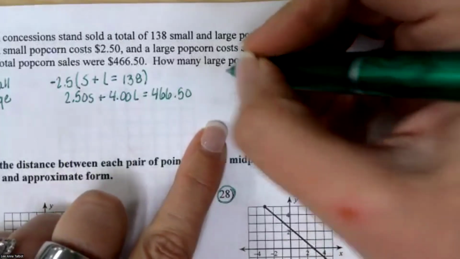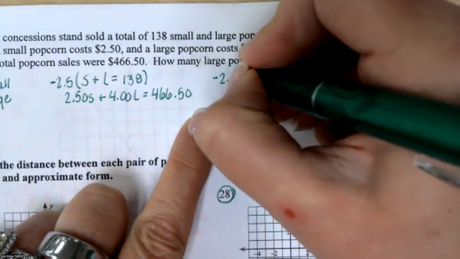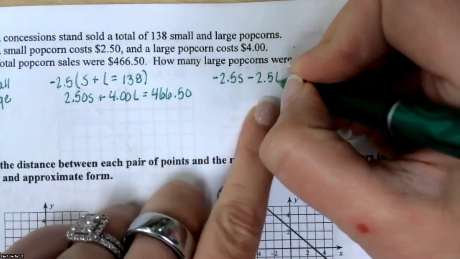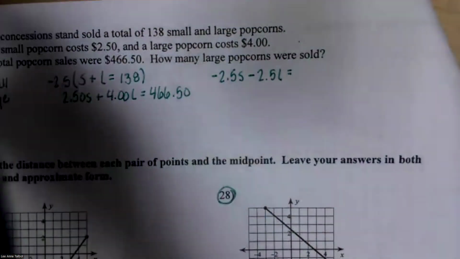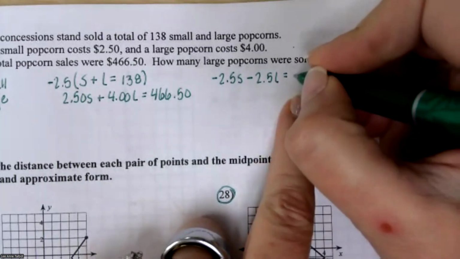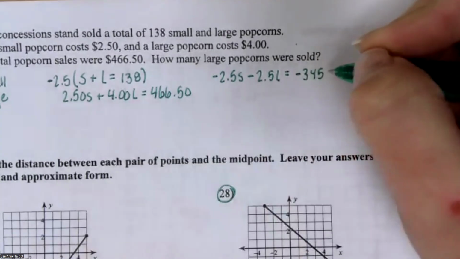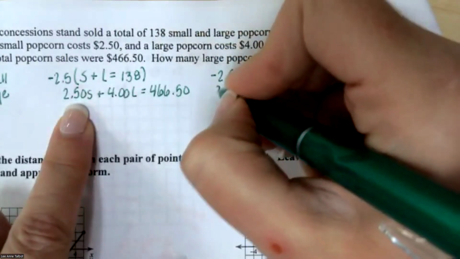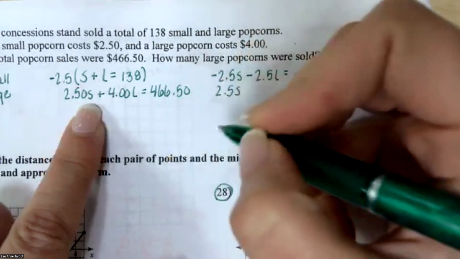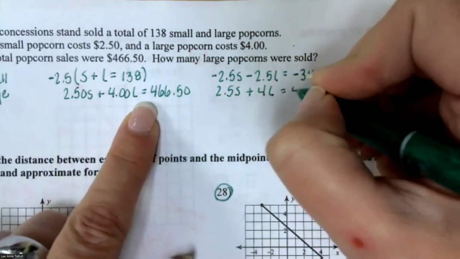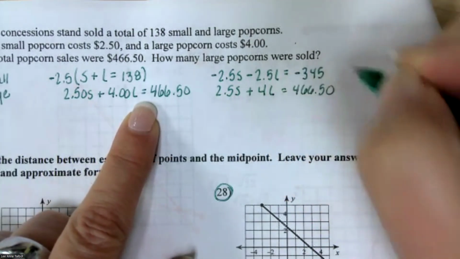Okay, so that's going to give me negative 2.5 S minus 2.5 L equals something. Negative 345. Okay, now this one I'm going to write underneath. So positive 2.5 S, and I just didn't write the 0, plus 4 L equals 466.50.